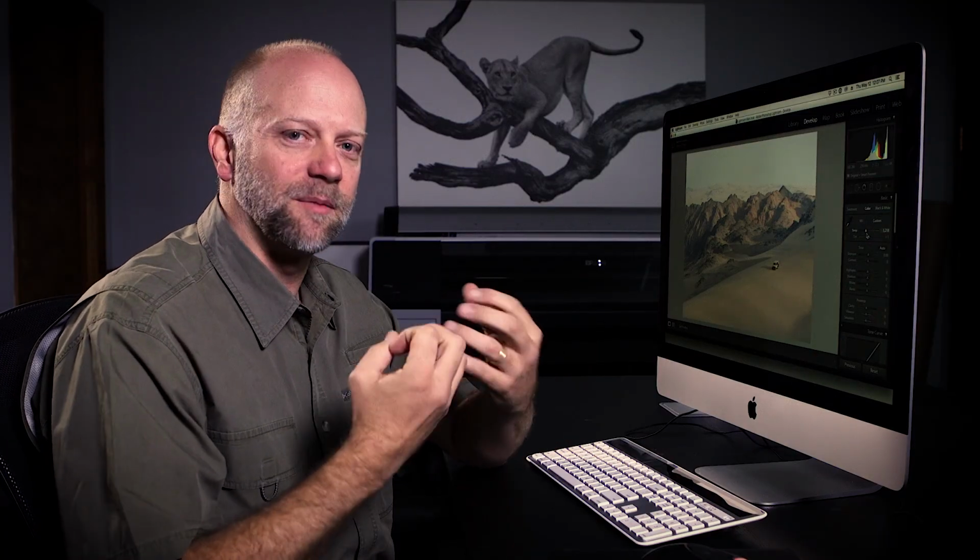So I would prefer to not even go near these vibrance or saturation tools until the very end, as this kind of exclamation point. Something at the end that just gives it a pop, even though it's not needed. It's just that little extra cherry on top.